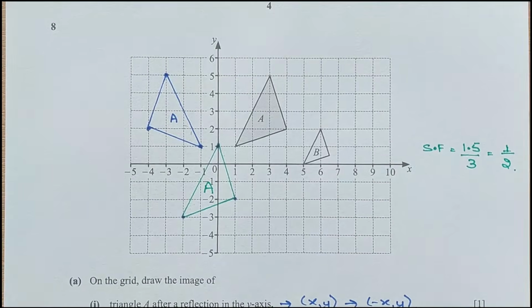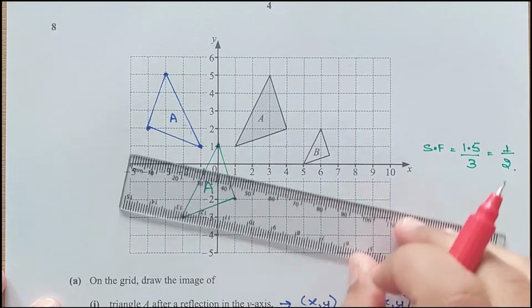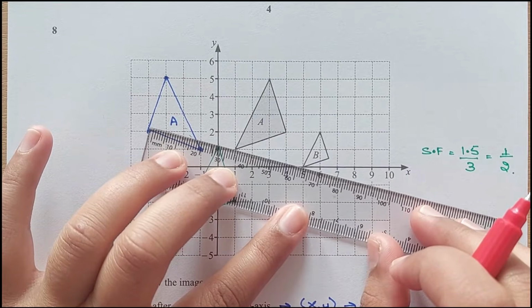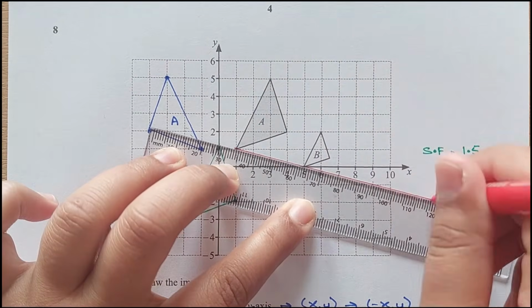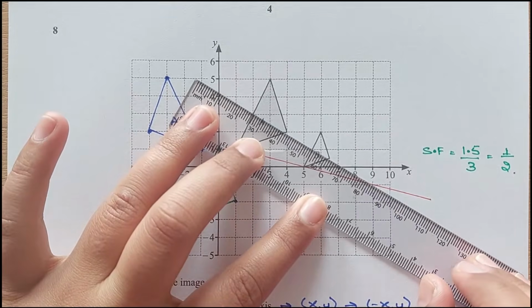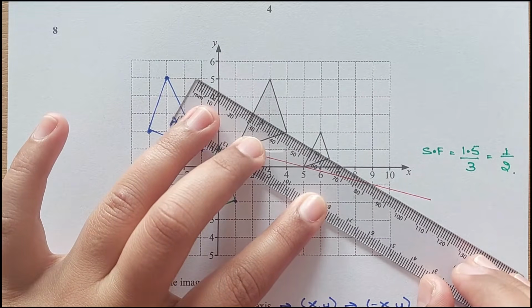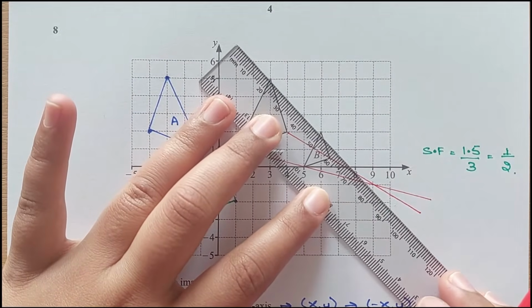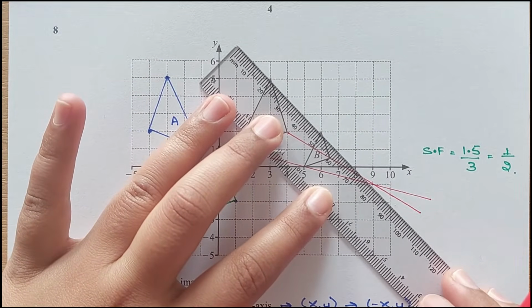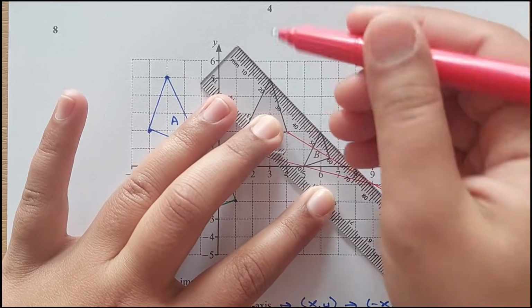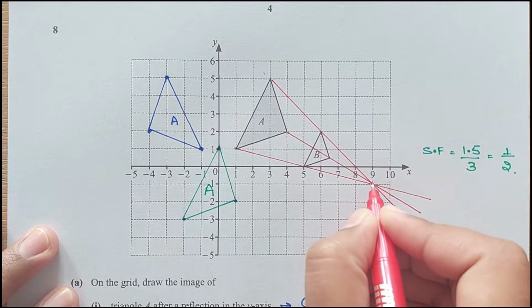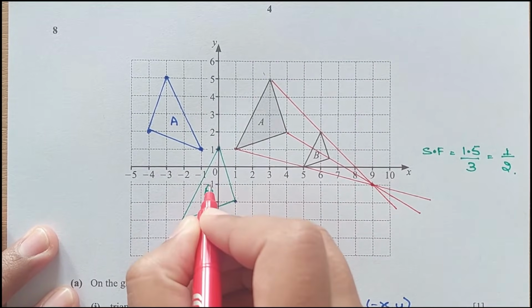Let me find the center of this enlargement. So if I connect all the points, let's see which point they pass through. Let me connect the first point, the second with the second, and the third with the third as well. Yes, so all the lines pass through this point where x is 9 and y is -1.